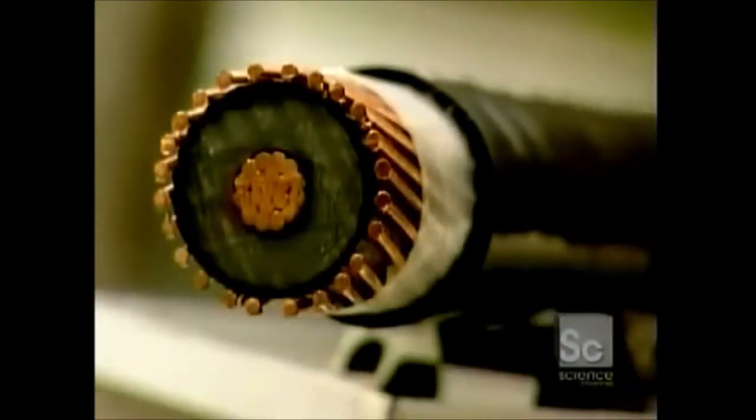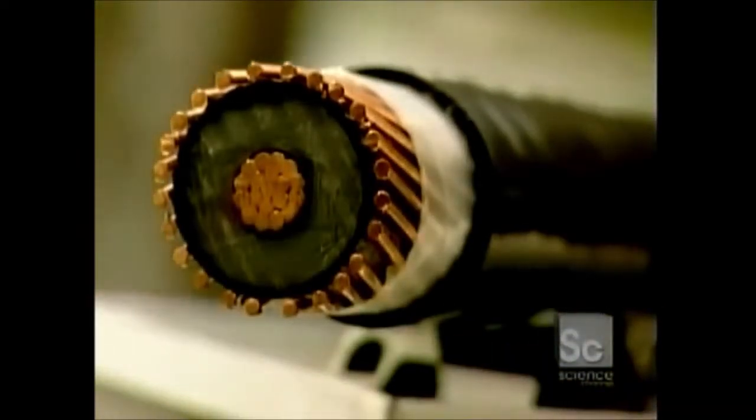We're so used to them that we barely notice that electrical wires are all around us. There are aerial and underground cables running along our streets and to our homes. They're behind our walls and inside our electrical appliances.